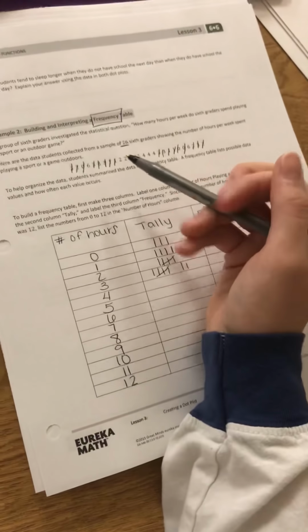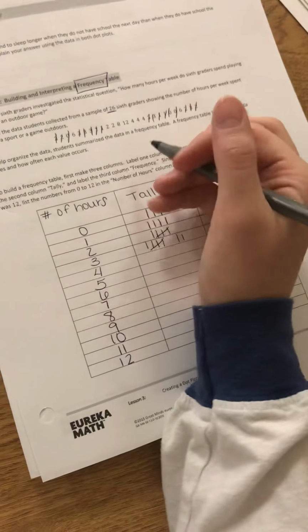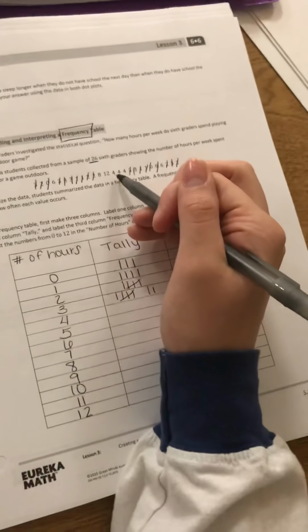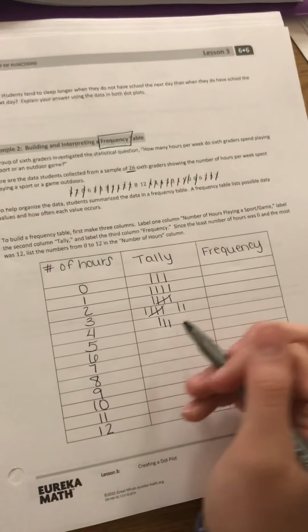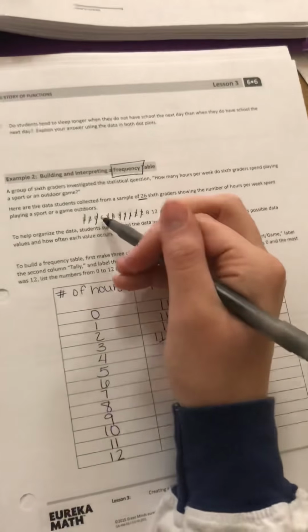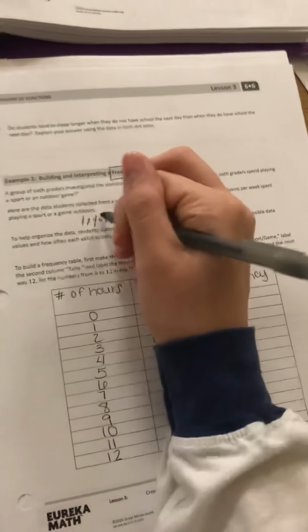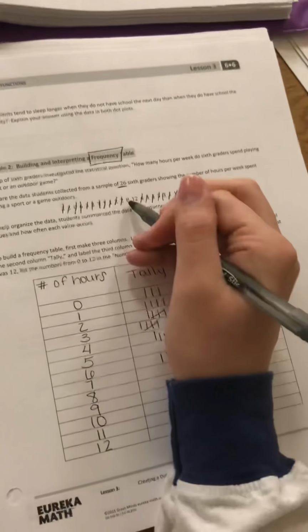4 hours of playing outdoors or a sport. Oops, I did not cross off my 2s. Wait, I forgot to cross off my 2s. I'm going to go back. That's why I say to do it. Okay, 4s. I have 1, 2, 3. Cross those off. Now for 5s, I have no 5s, so I'm going to leave this space blank. Okay, there's no tallies. I can't put a tally. For 6, I have 1, 2. Make sure you're putting it in the right spot. 7, there are none. I leave a blank. 8, there's 1.